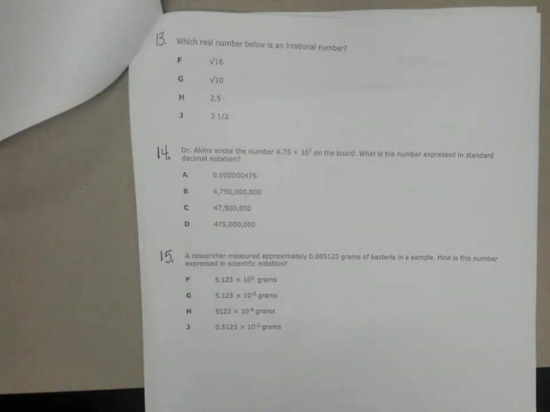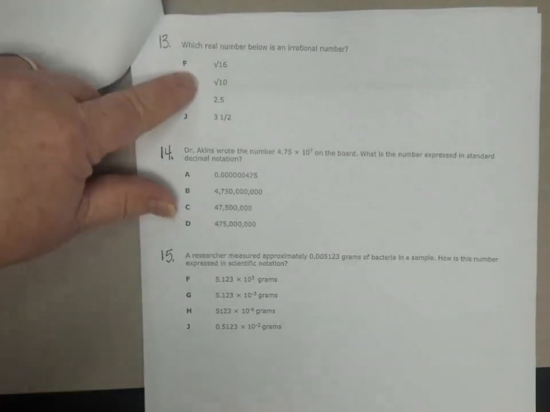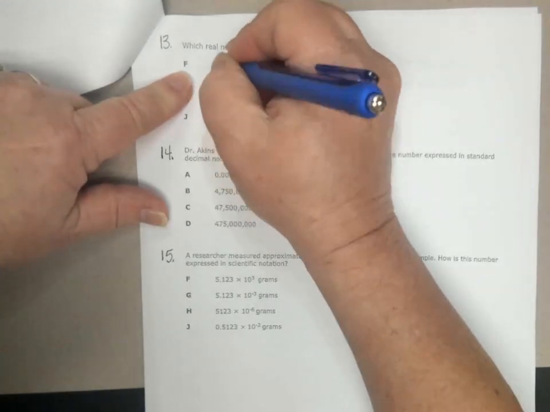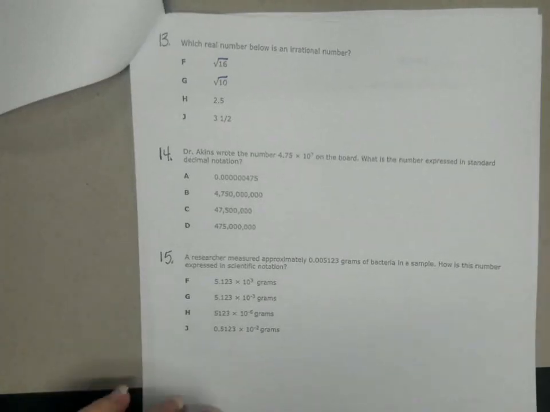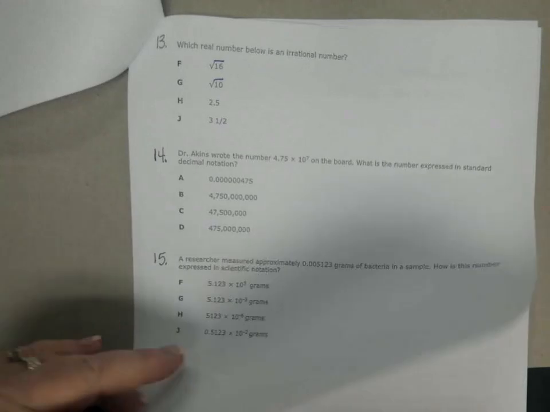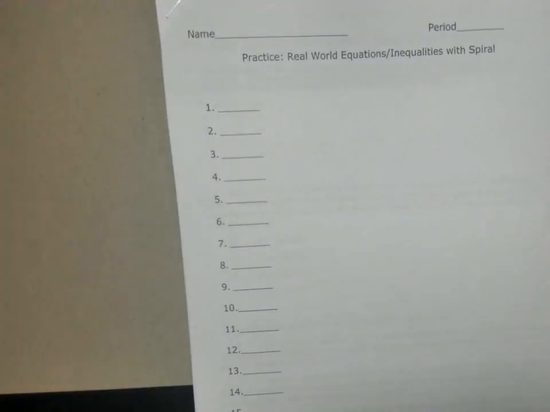When you see square roots, and that's what these are, they just don't have the little tops because of the way the computer does them, make sure that you check all of them, and that you check everything that you need to turn into a decimal. Scientific notation, I hope you remember how to do that, and you have a great day. Turn this in for your grade.